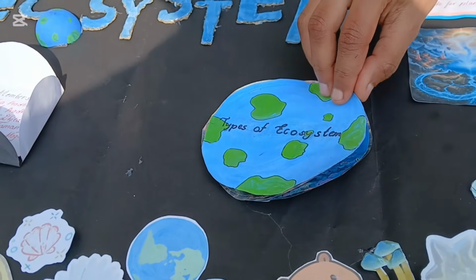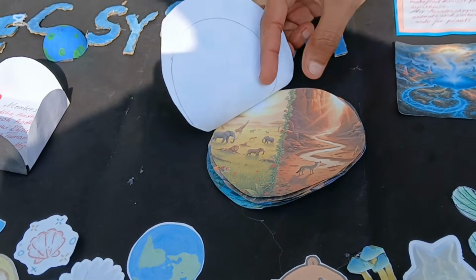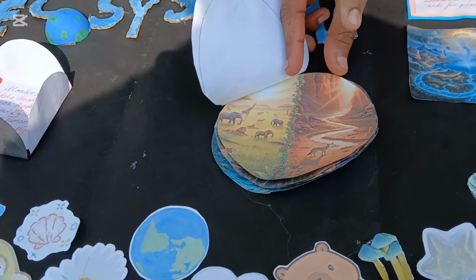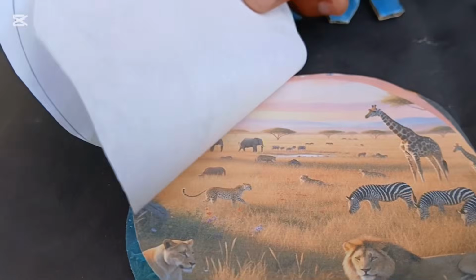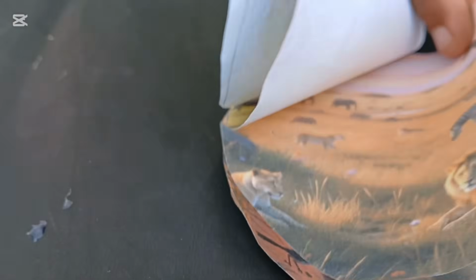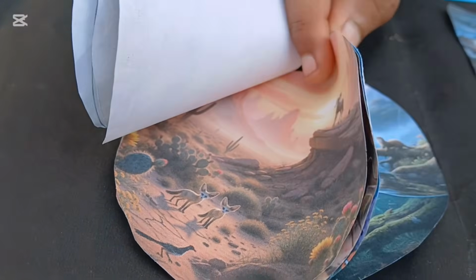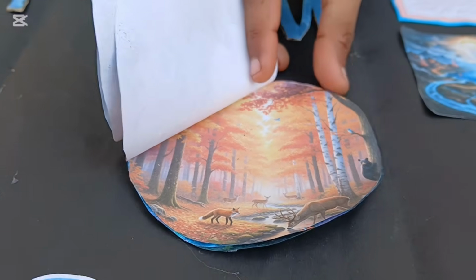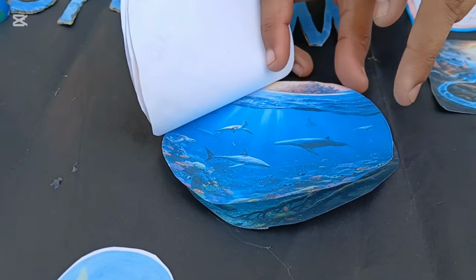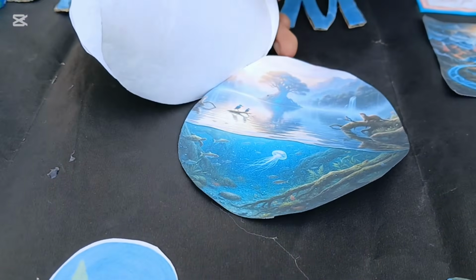And there are 2 types of ecosystem, which are terrestrial ecosystem and aquatic ecosystem. This is land ecosystem, this is desert ecosystem, and this is forest ecosystem, whereas these are the aquatic ecosystems. Thank you.